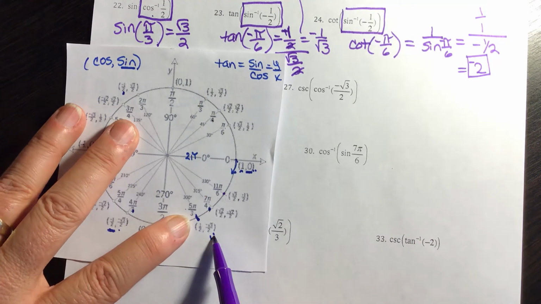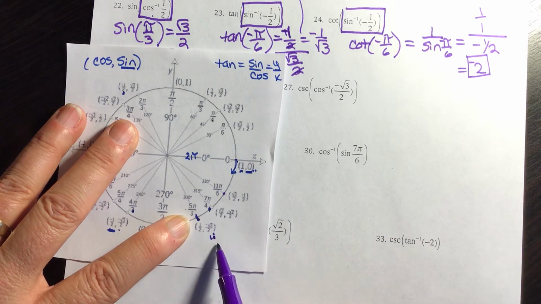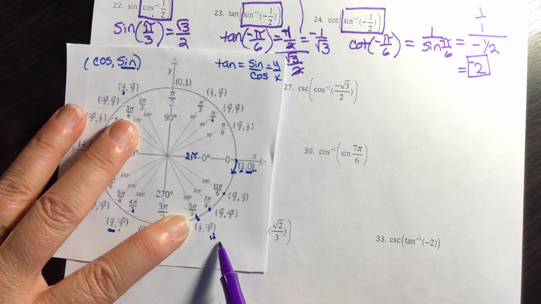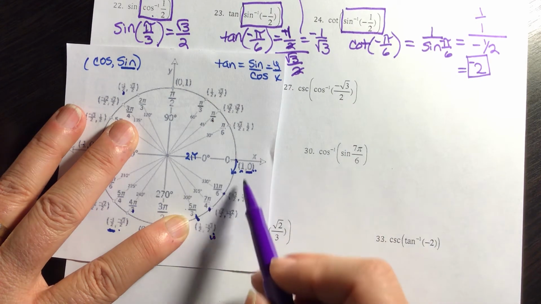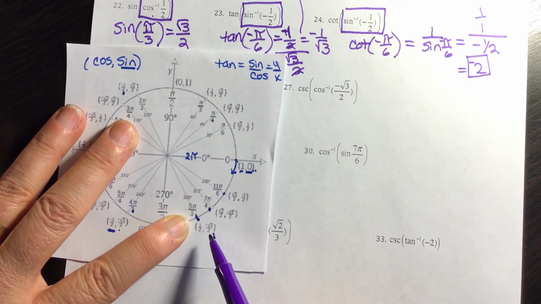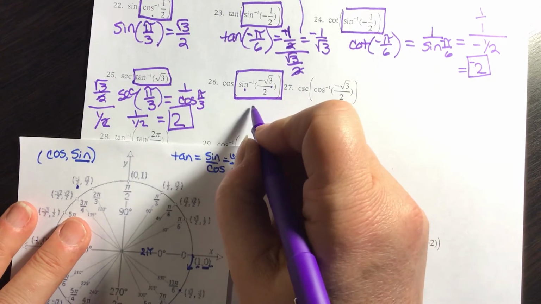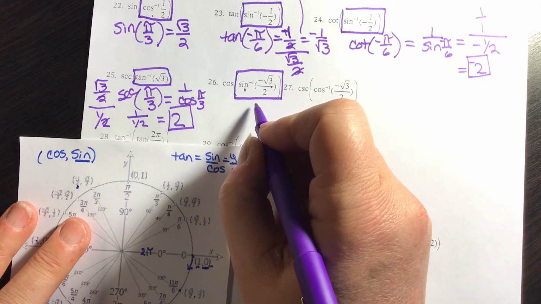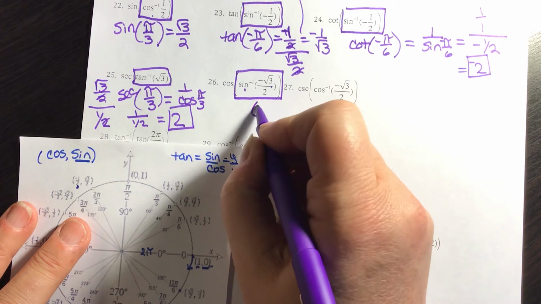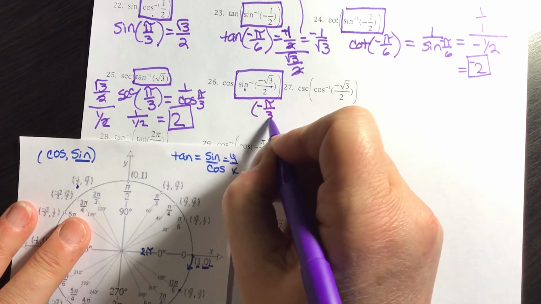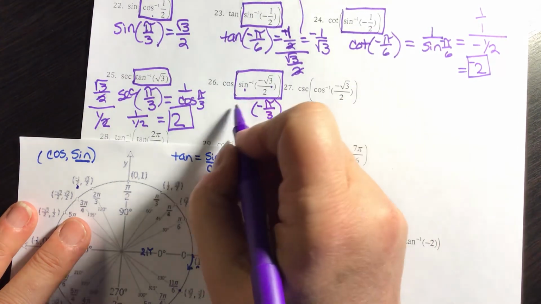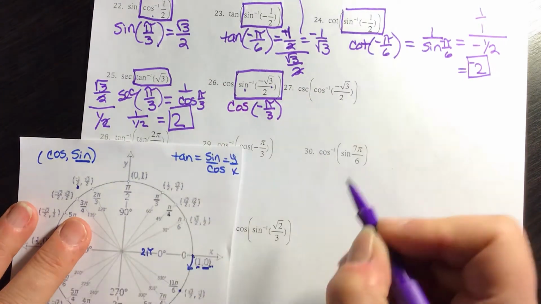So this angle, 5 pi over 3, is not in my domain, but negative pi over 3 is in my domain. So negative pi over 3 is my angle, and I want the cosine of that.